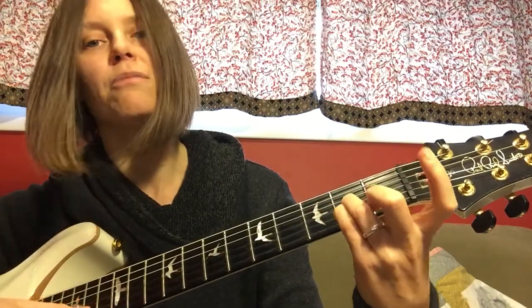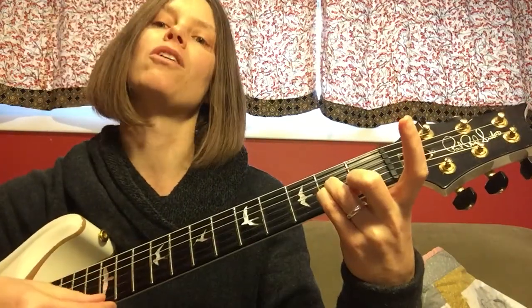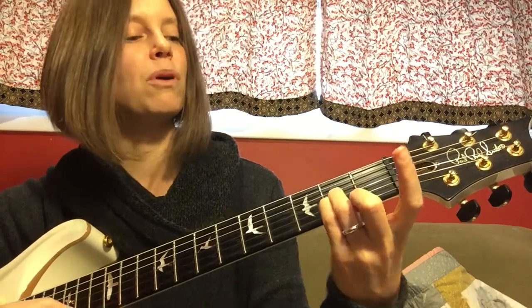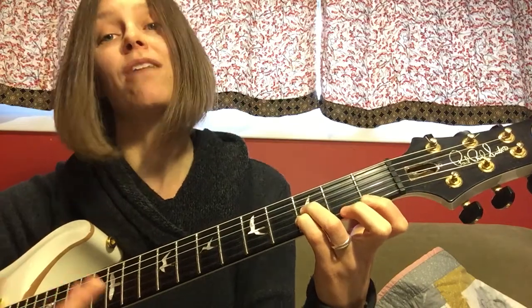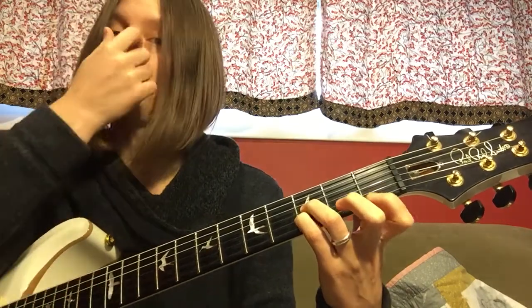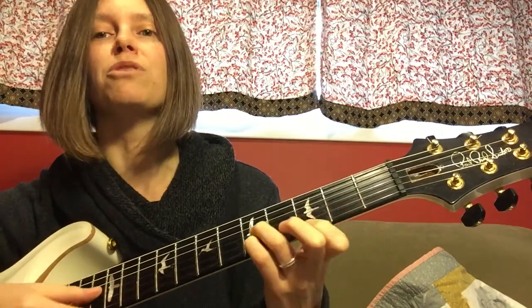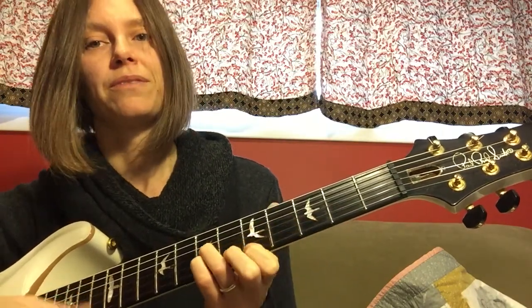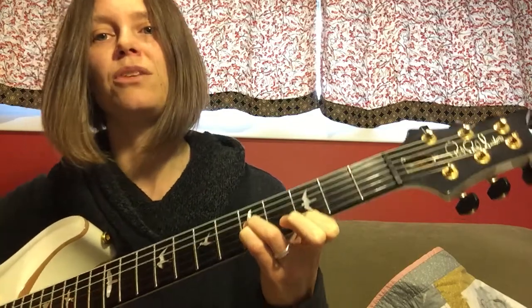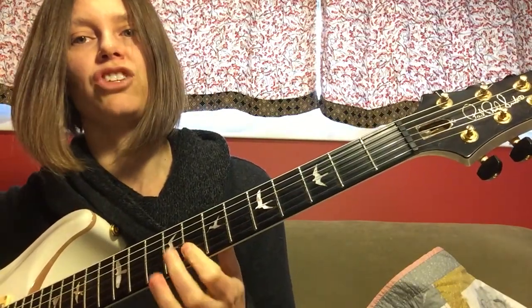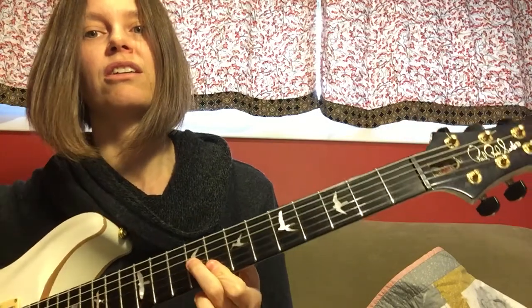If I just played the bottom 3 notes of an A chord, right? I have 2, 2, 0, A, C sharp, and E. But when I move that over, I don't have an open string anymore, so I have to put something here on the 1st fret for my 5th. Then it becomes a movable shape. So that's C major.